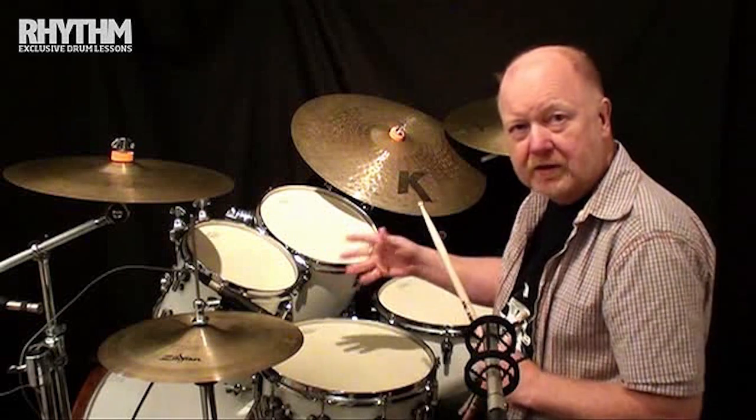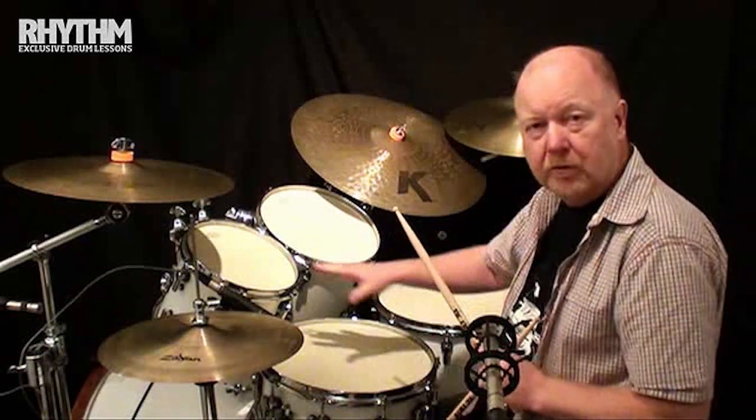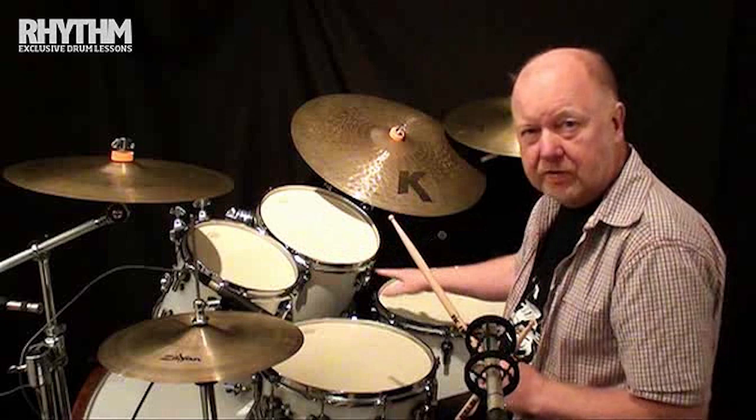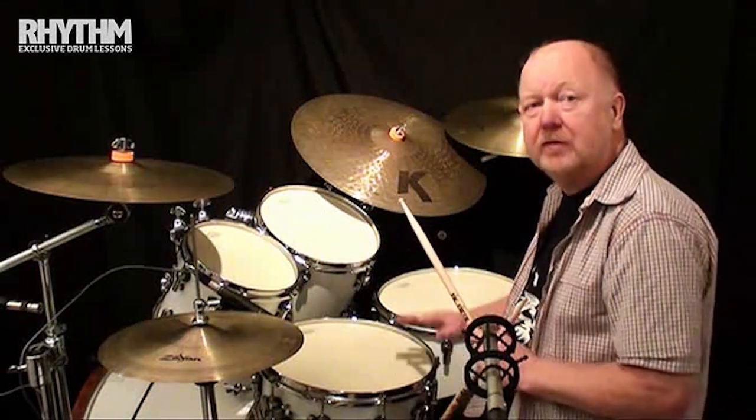So example 2 actually shows in the magazine going from one to the other. So I'm going from tom accents rolling on the snare to snare accents rolling on the toms.